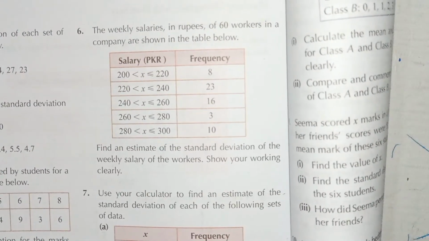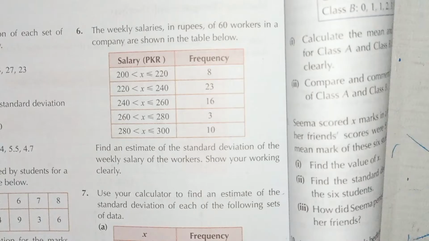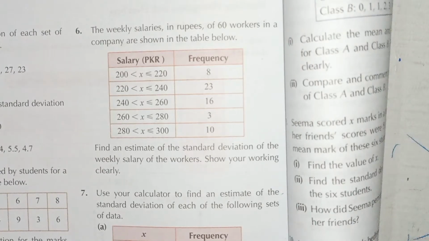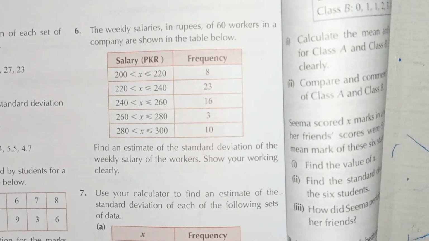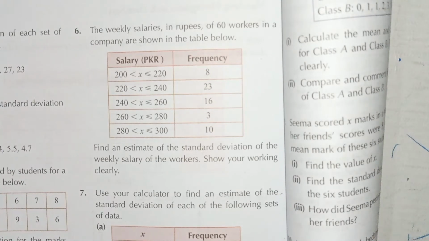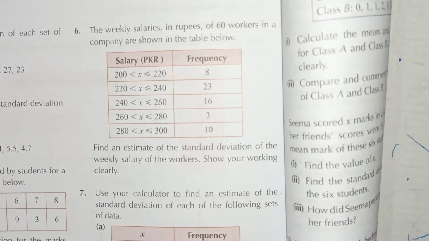The weekly salaries in rupees of 60 workers in a company are shown in a table below. This is the salary and this is the frequency. Find an estimate of the standard deviation of the weekly salary of the worker. Show your working clearly. We have to estimate the standard deviation of the weekly salary of the worker.